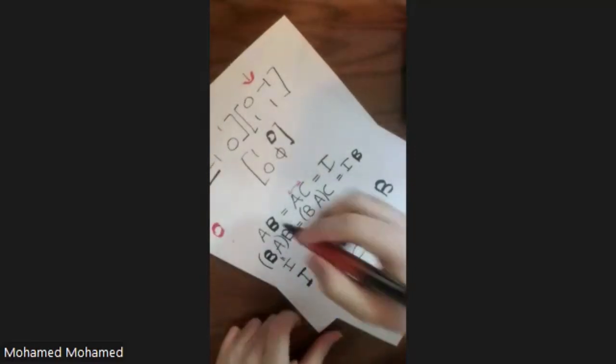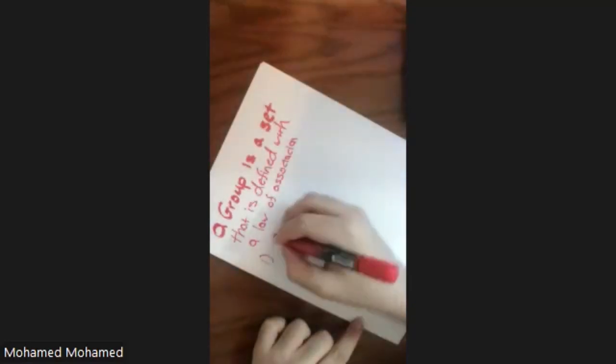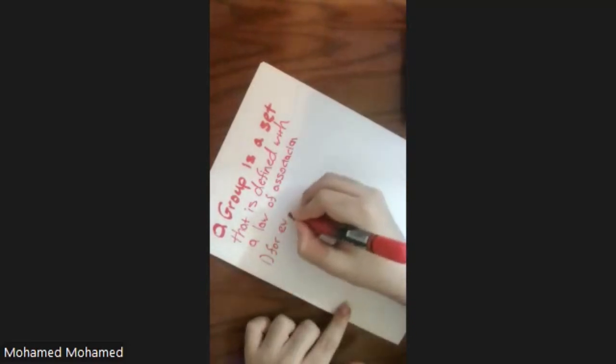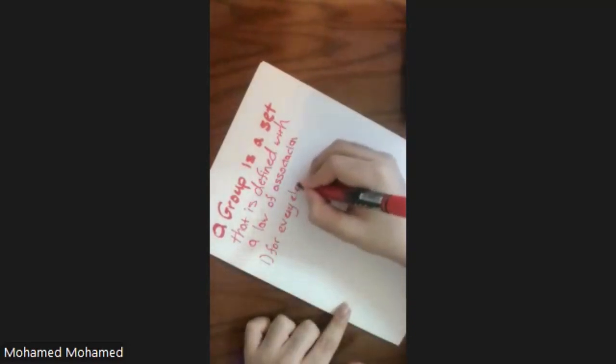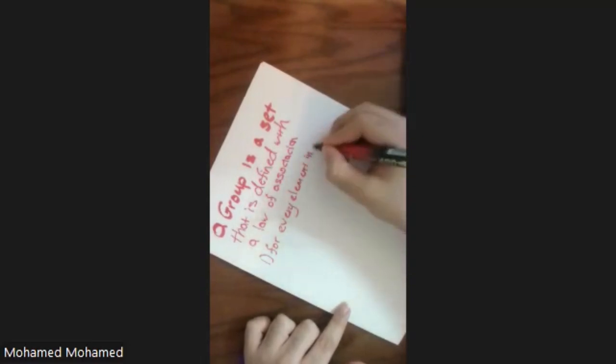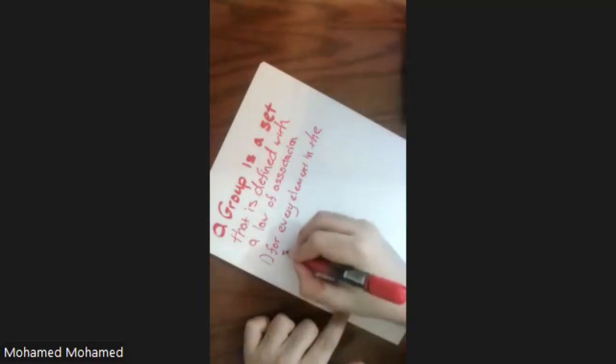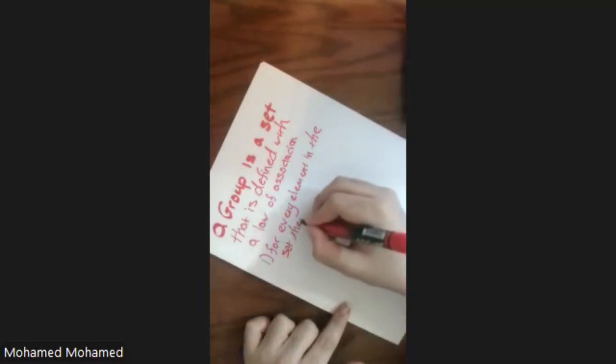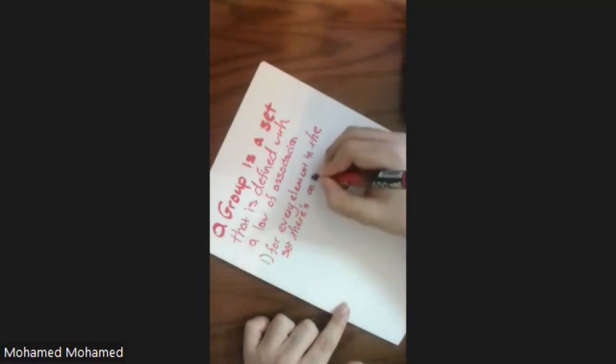That's not the only thing that we use to define groups. We use three more conditions to define groups. As you saw in the proof, all these conditions are here. Firstly, the first thing I said is that there is an inverse: for every element in the set, there is an inverse.